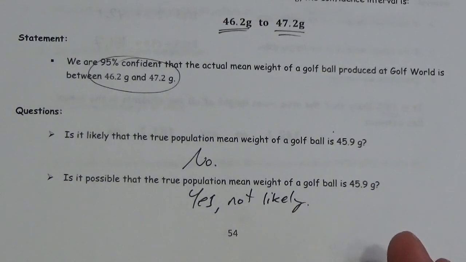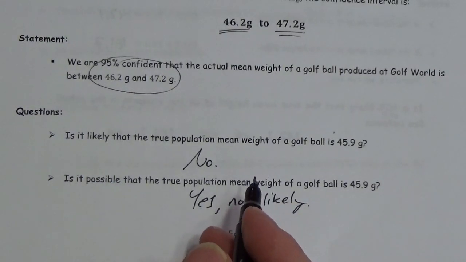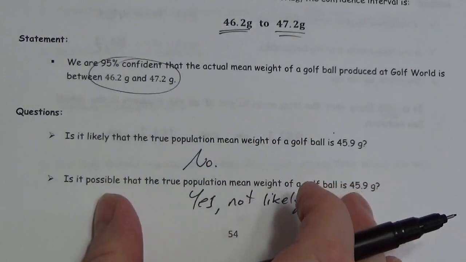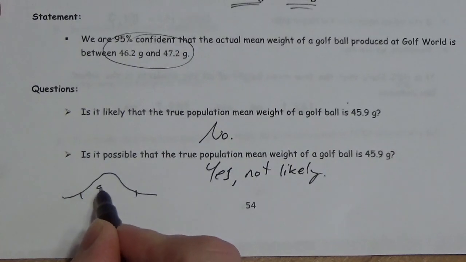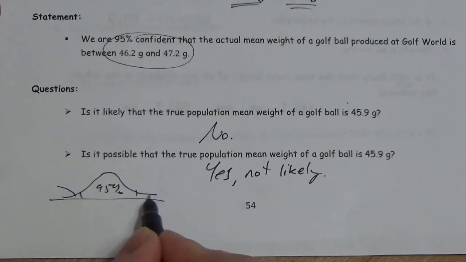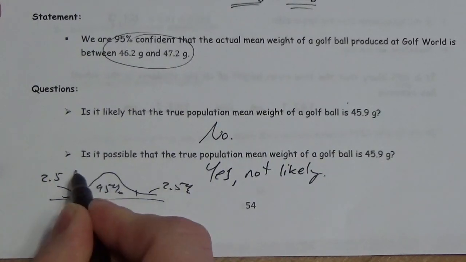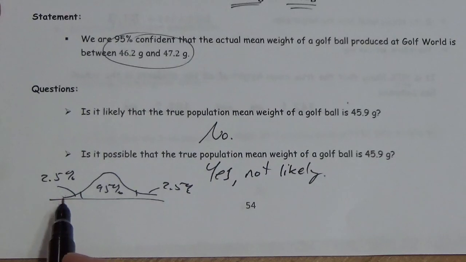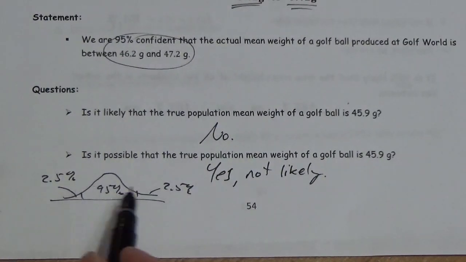Is it possible? Yes. But if there's like a 5% chance, well, actually, because it's symmetric here, you've got to think of it like this even. We've got 95% here at the center. That doesn't mean 5% here and 5% here. It means 2.5% here and 2.5% here. So no, it's even less likely than 5% that it's down here below the confidence interval. So that's how you'd have to interpret that.